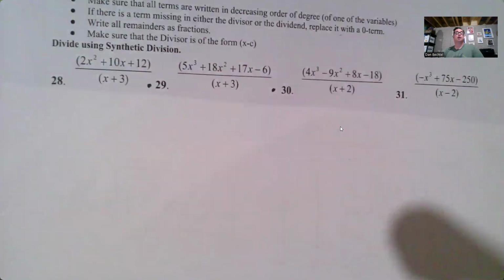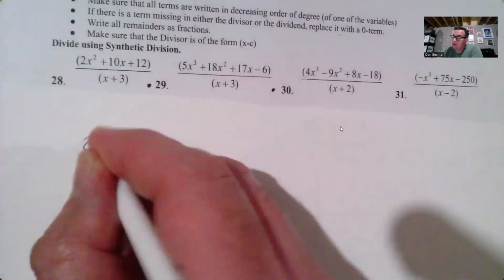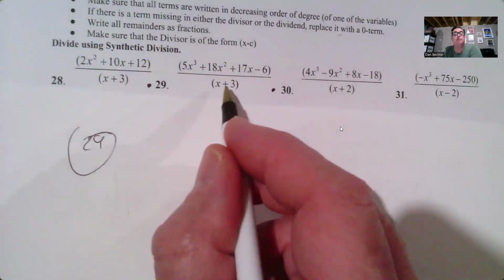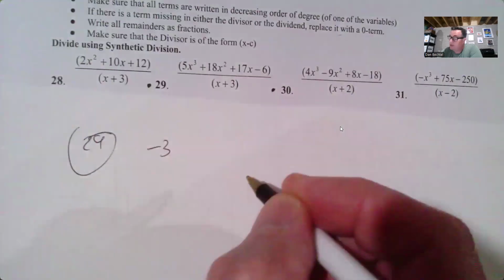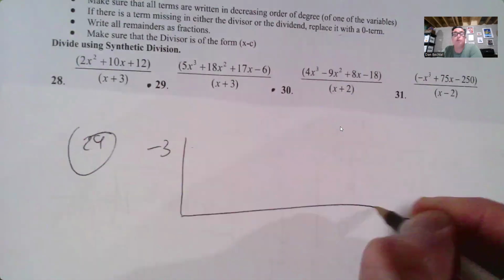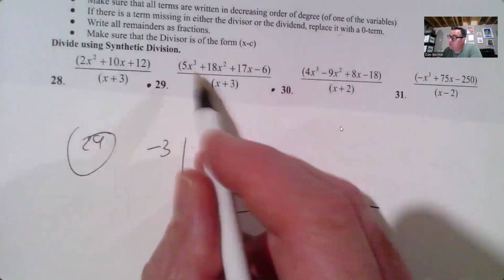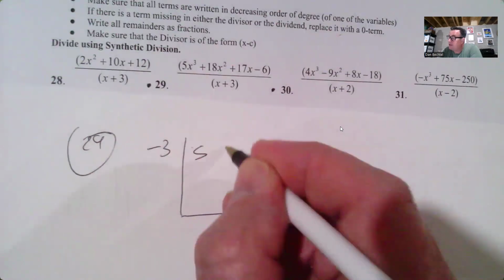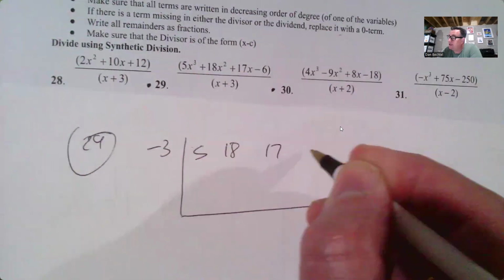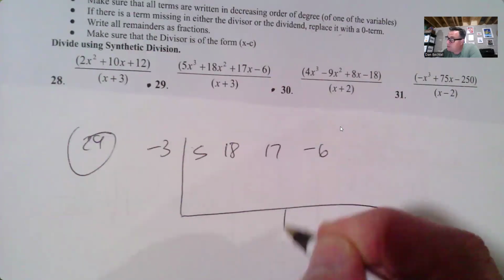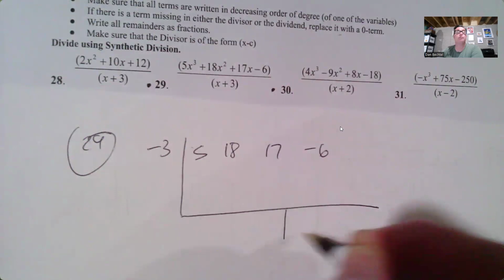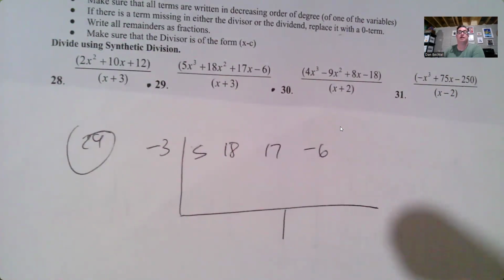So what we do with a problem like 29 is we write what the zero would be for this denominator, because x plus 3, we'd have a negative 3. And then we'd put this out all the way across here, and I'd write just the coefficients. So 5, 18, 17, and negative 6. Now, just like what we did up at the top part, if we had anything that was missing, we'd have to put in a 0. But because we have all 4 of these, it's fine. And I'm going to put a little space here at the bottom, because that's where my remainder will go. There may or may not be a remainder, but we'll see.